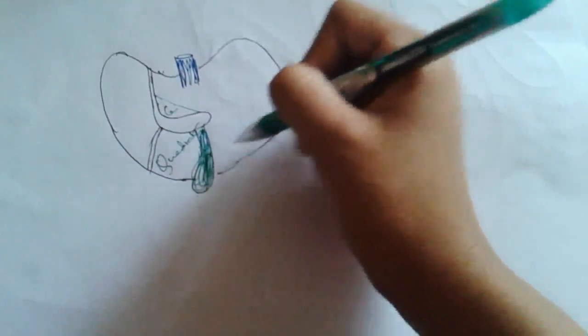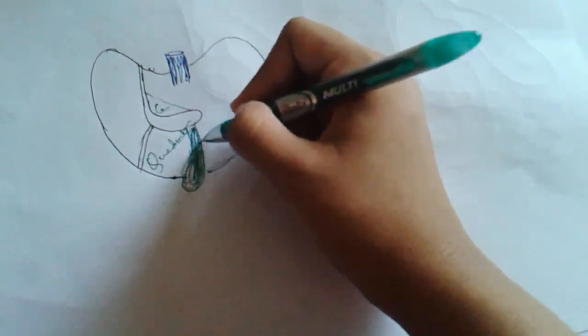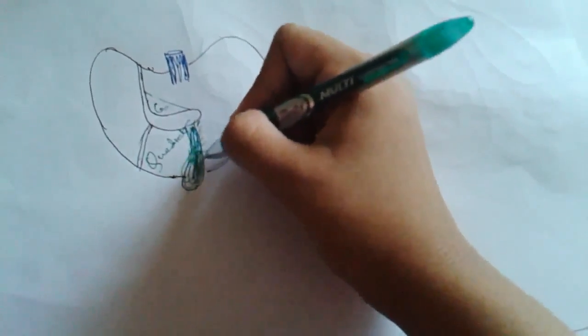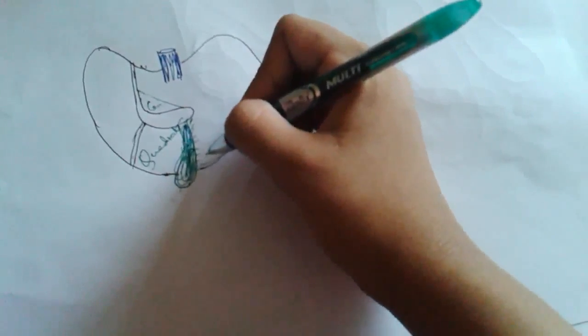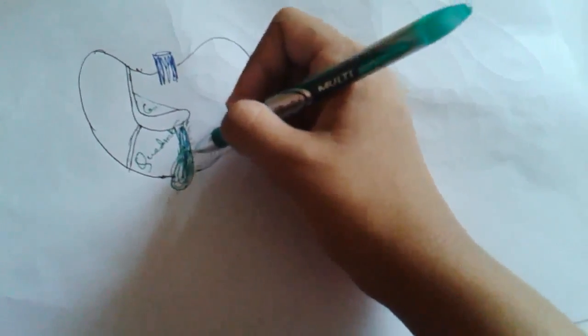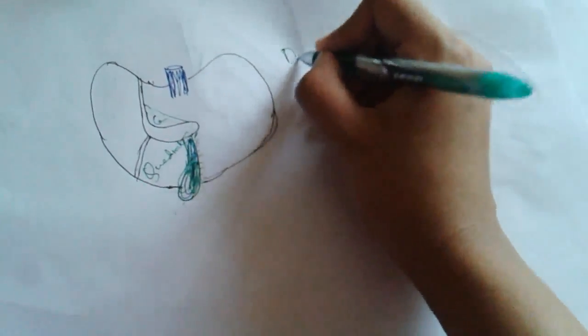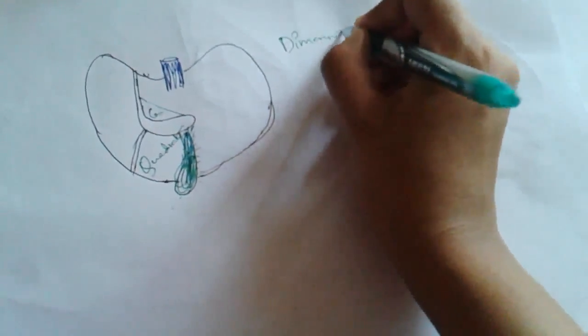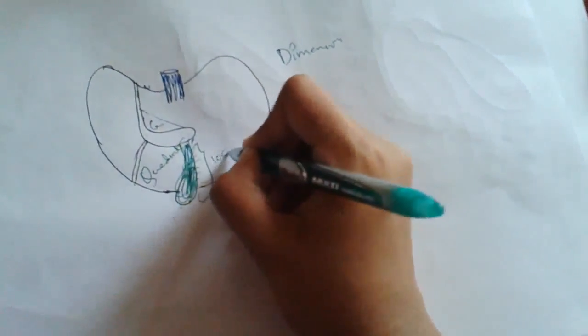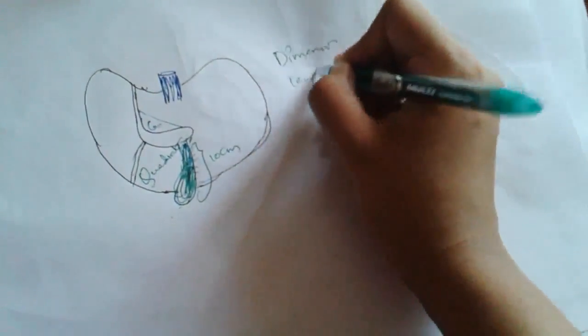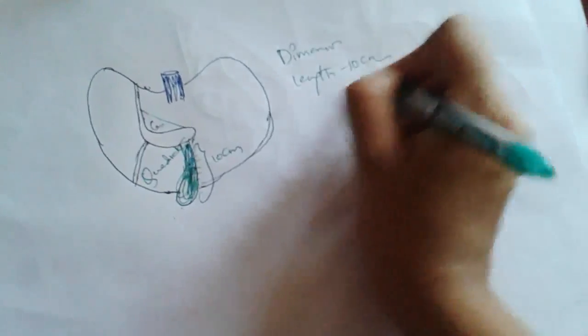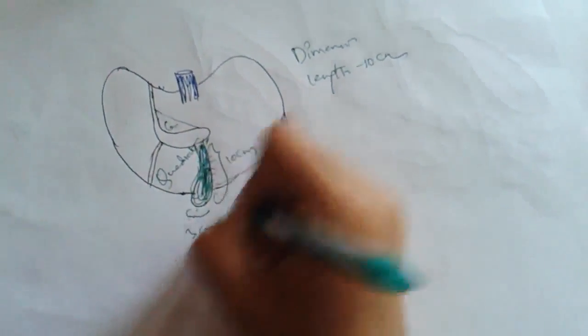It is attached to the liver substance by connective tissue, and this has various venous communications. Now the dimensions: the length is 10 centimeters and the width is 3 centimeters.